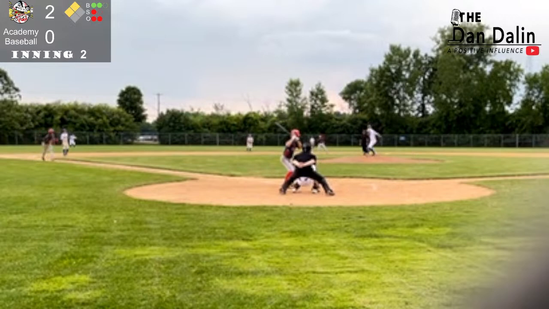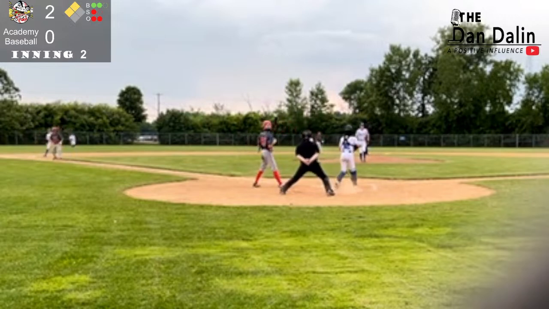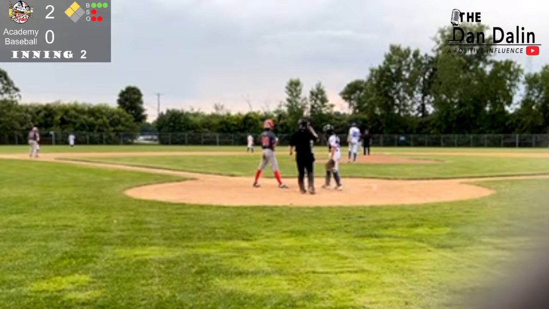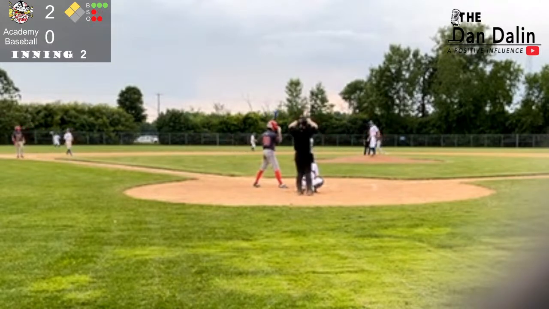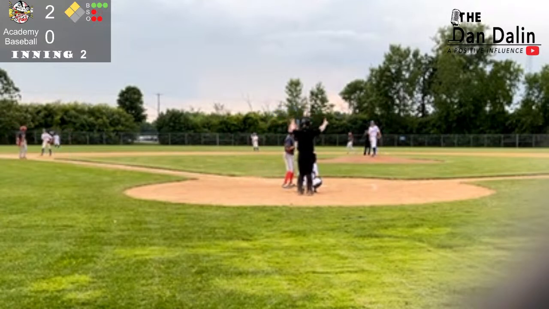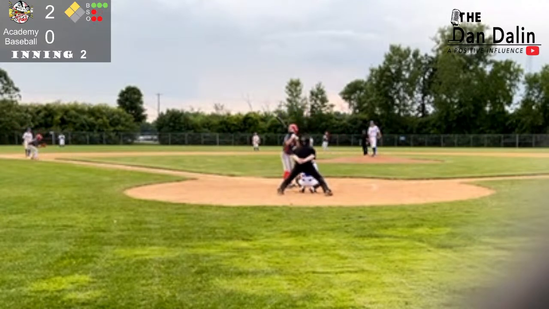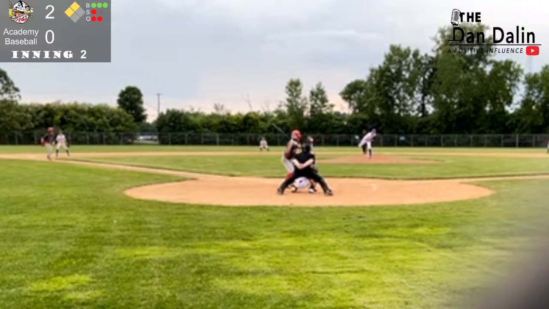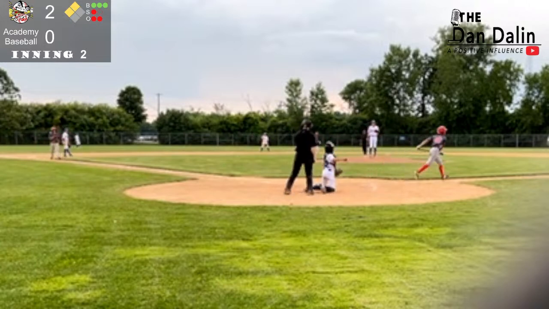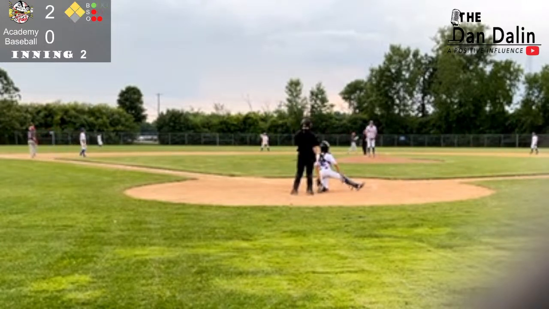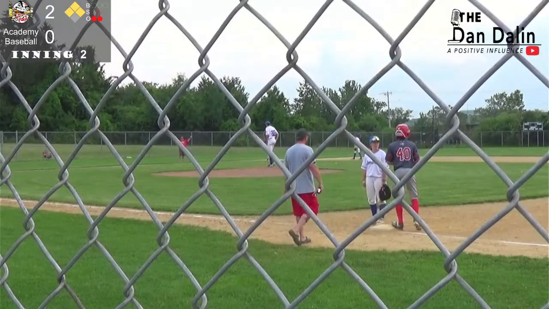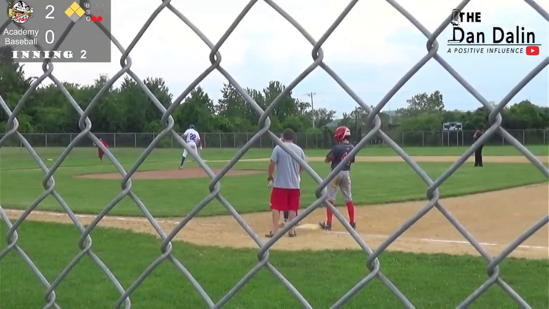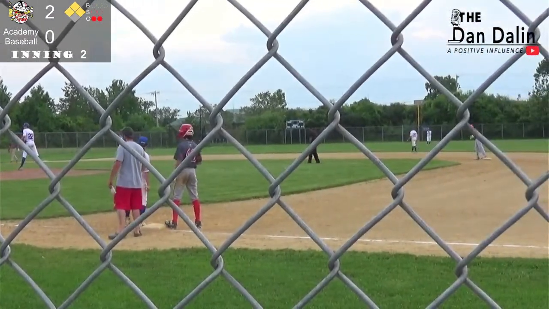There's the pitch from number 22. Low, ball 3. Here's the 3-1 to Cameron. Outside, ball 4. Cameron works a walk. So that brings the bases loaded for Cash Stuber. Nick Grant on third. Brandon Blitz on second. Cameron Dalin on first.